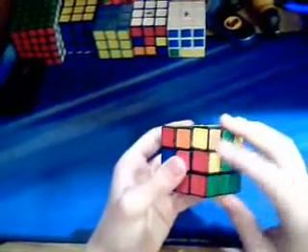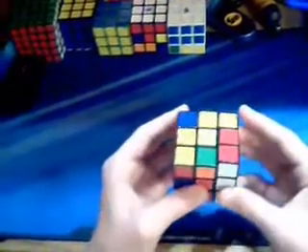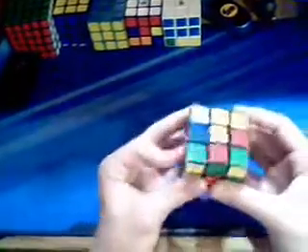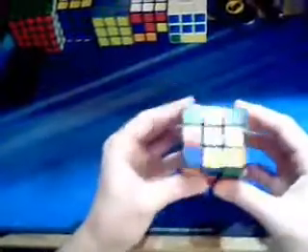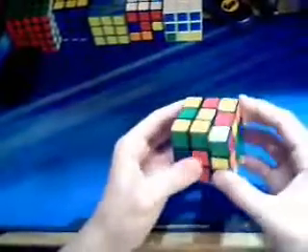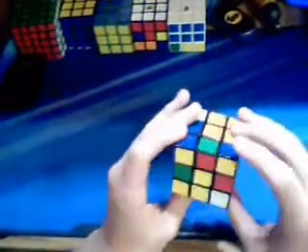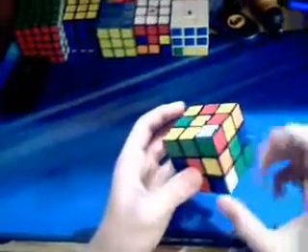But that brought along the wrong edge, and that's a very long algorithm. So let's just bring that case back. Here it is. Totally forgot. There we go. So what we do here is, this is the edge that we have to bring to this slot and this corner.